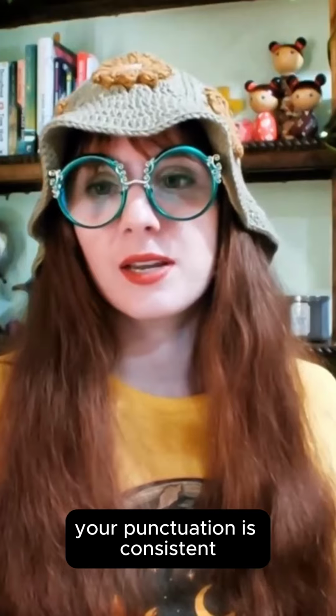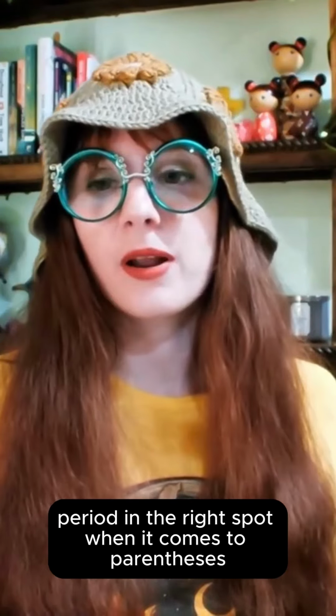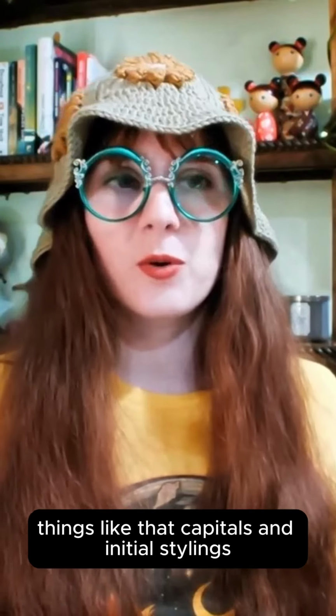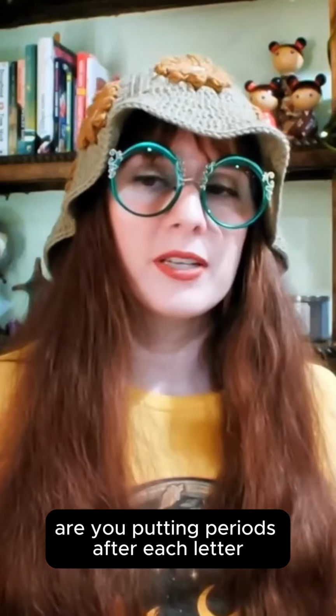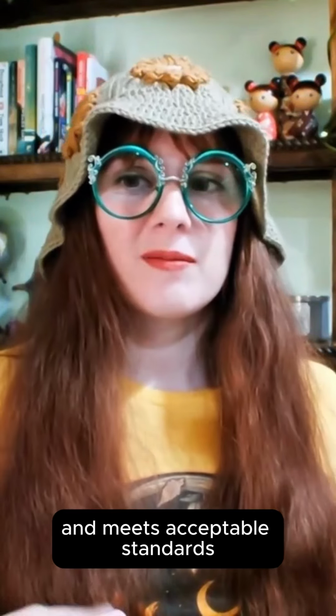You want to make sure that your punctuation is consistent. Especially, you want to make sure that you're putting your period in the right spot when it comes to parentheses, things like that. Capitals and initial stylings. So when you put initials, are you putting periods after each letter? You just want to make sure that this is consistent and meets acceptable standards.